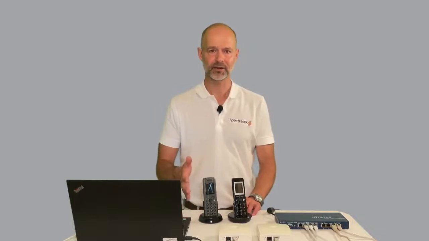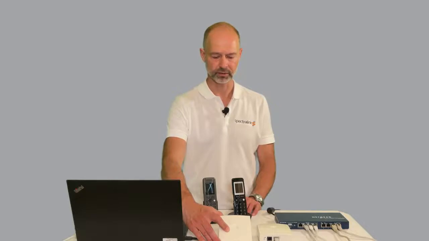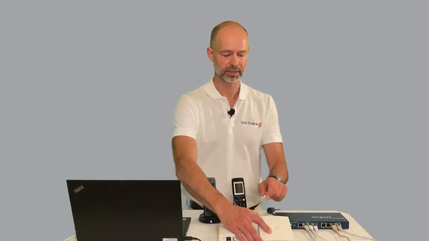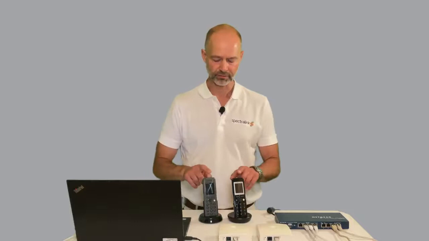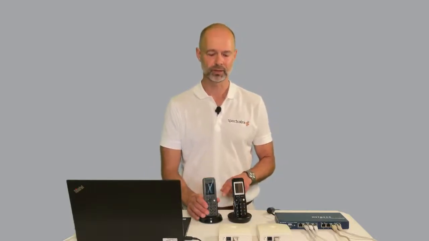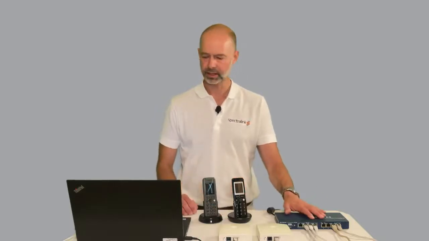So here we have our entire setup. We have here the IP DECT server 400, which is up and running. You can tell that by the green LED. Next we have the IP DECT base station. It still needs a little bit of configuration and we will deal with that later. Here we have two DECT handsets, and we'll use one of them to subscribe to the DECT server we have here. We have the switch here, and finally we have the laptop over here with our Teams client running.